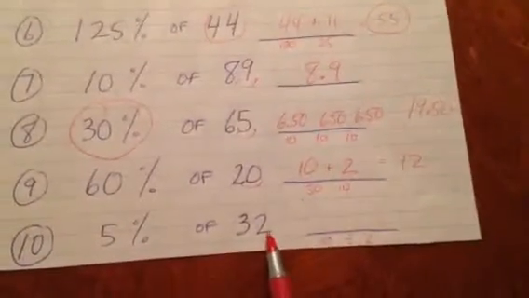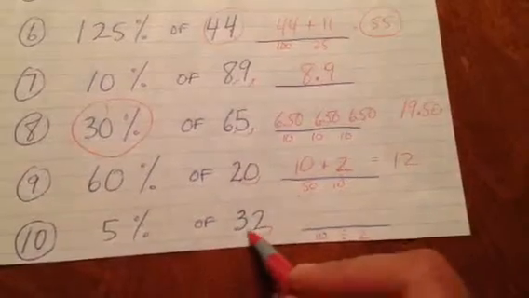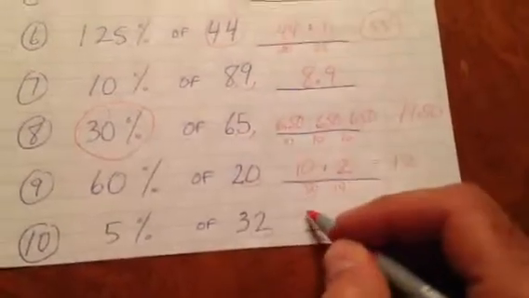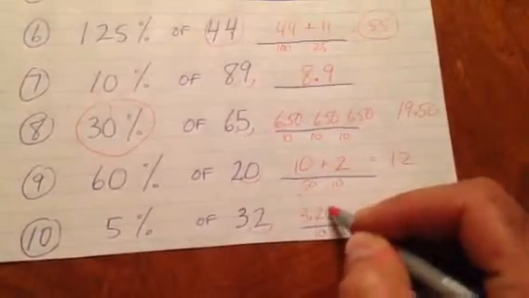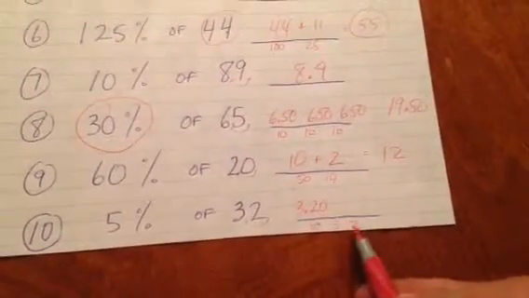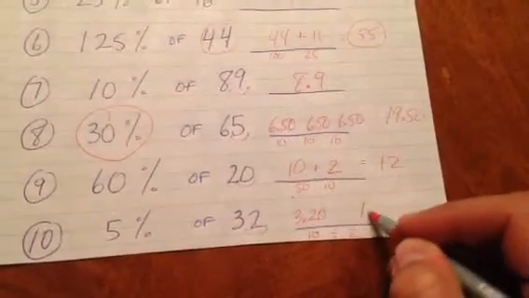Okay, 5% of 32. First we find 10% and then we divide it in 2, right? So 10% of this means you move the decimal 1 to the left. So it goes right there. So it's $3.20 or 3.2. Divide $3.20 in 2. That's $1.60.